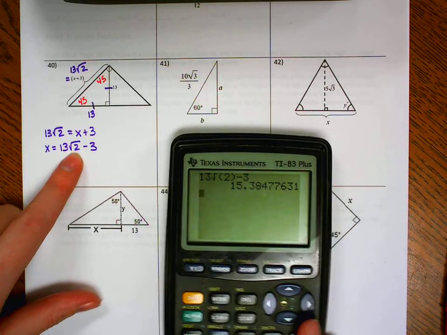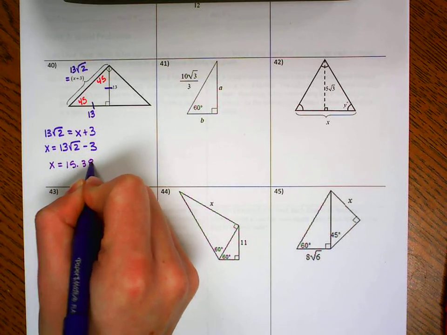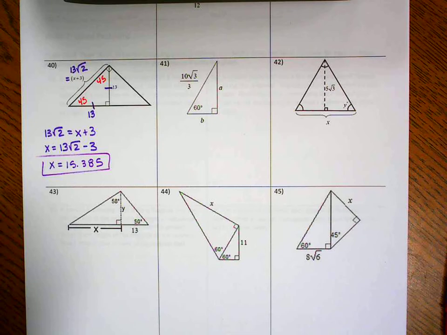Okay, so the answer is 15.385 if you round to 3 decimal places.